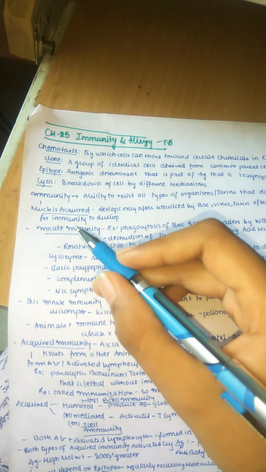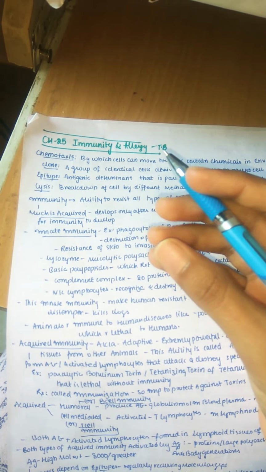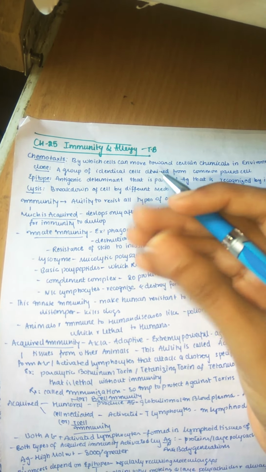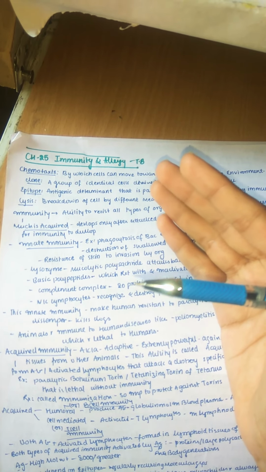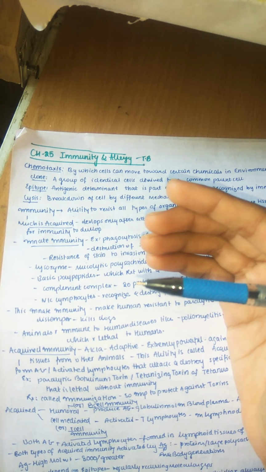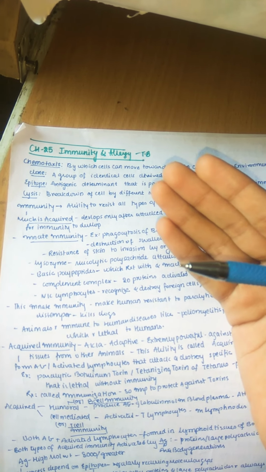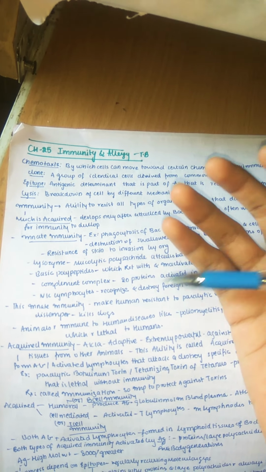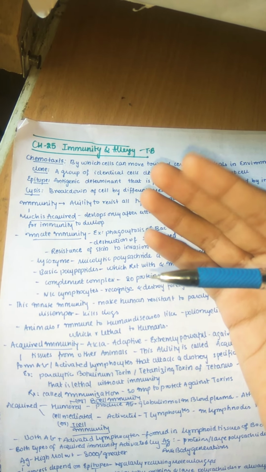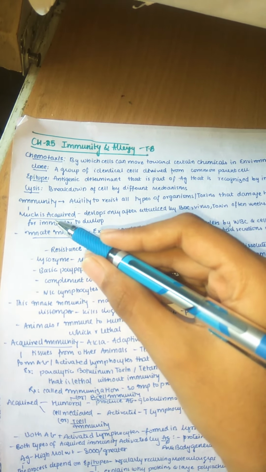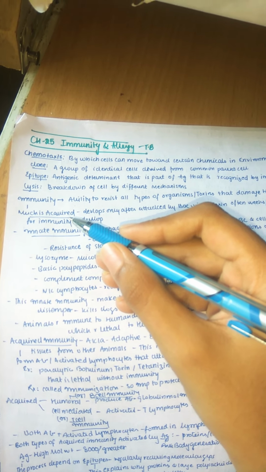Immunity is divided into acquired and innate. Innate, in the name you can understand: in means inside, and nate means from birth. So innate means immunity which is present from our birth, and acquired, you can understand, something is acquired after birth. Comparing innate and acquired immunity, acquired immunity is the most common.